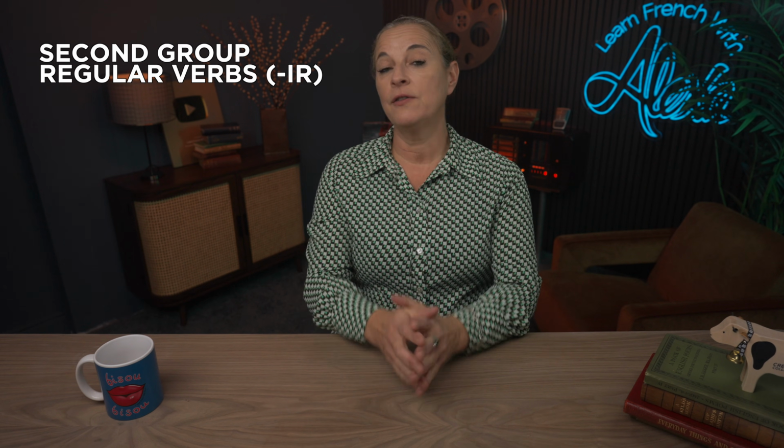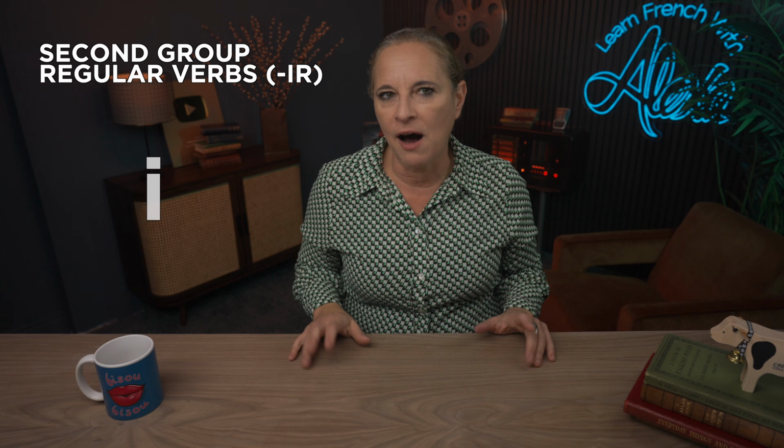Okay, let's have a look at the second group of regular verbs now. The verbs that end with ir in their infinitive form. Now they're quite regular, which means that the past participle will follow the same pattern. So, for the past participle of a verb of the second group with ir, you drop the r and keep the i.